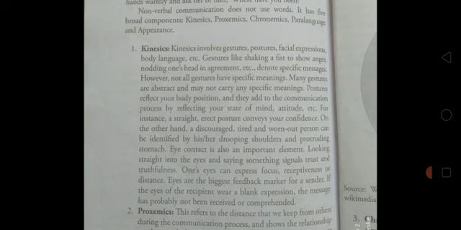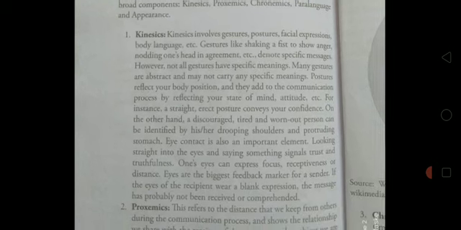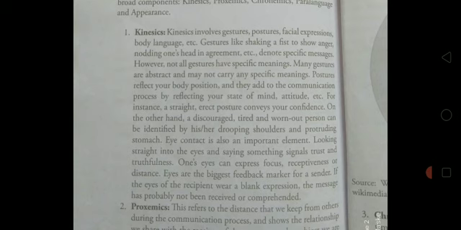Postures reflect your body positions. Postures means how to stand or sit, or how we use our body, the attitude of your body language. And they add to the communication process by reflecting your state of mind and attitude. For instance, a straight, erect posture conveys your confidence. If you are sitting in a very normal way, then you do not have much confidence. On the other hand, a discouraged, tired and worn out person can be identified by his or her drooping shoulders and protruding stomach. Eye contact is also an important element.